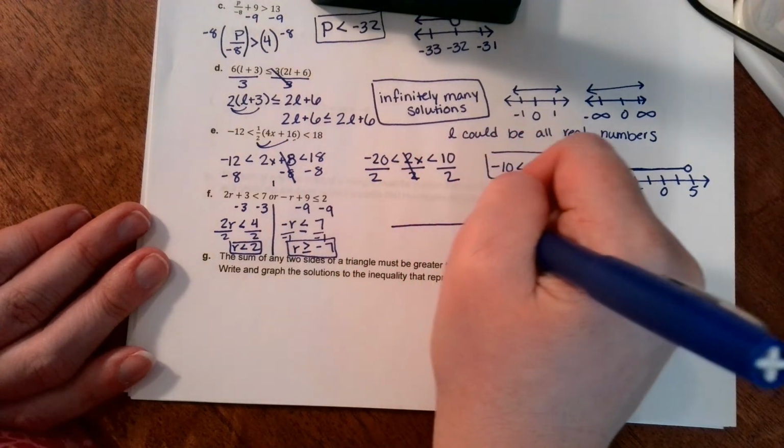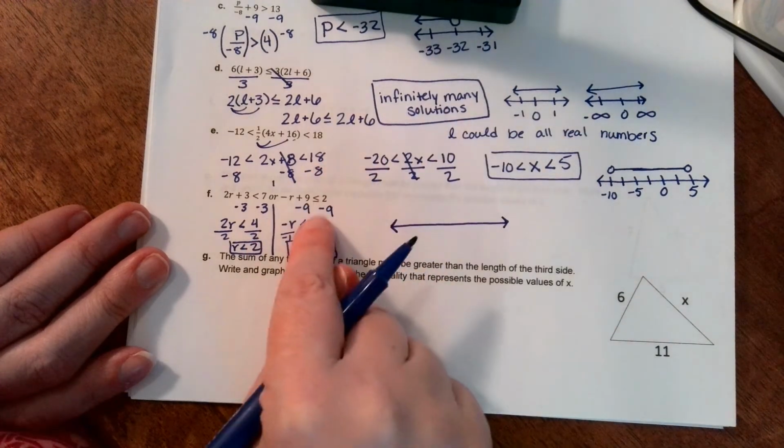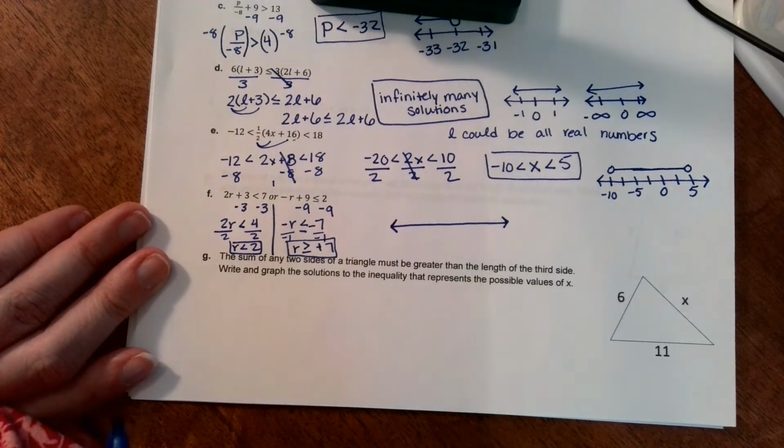We're going to graph that to the side. I lied. 2 minus 9 is negative 7. When we divide by negative, this is going to be positive 7. Sorry.